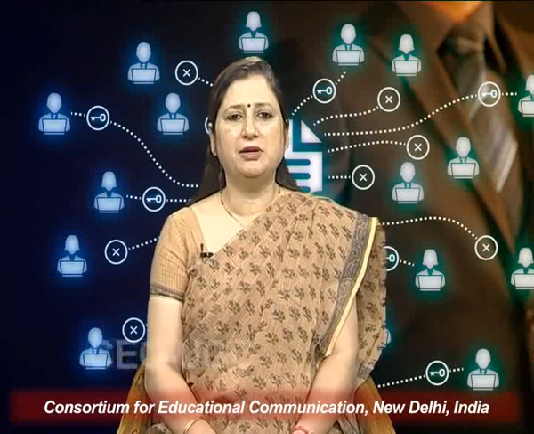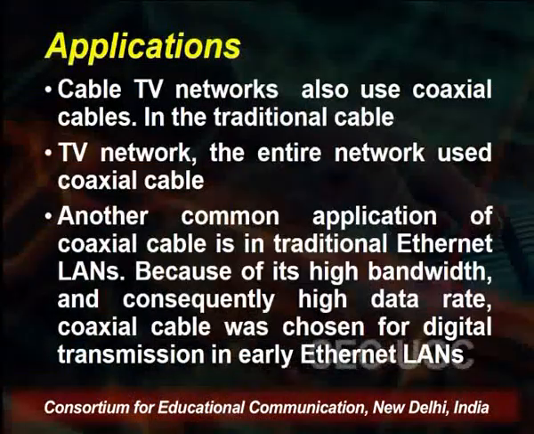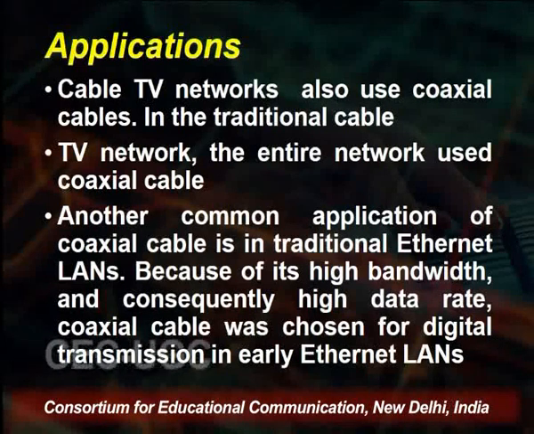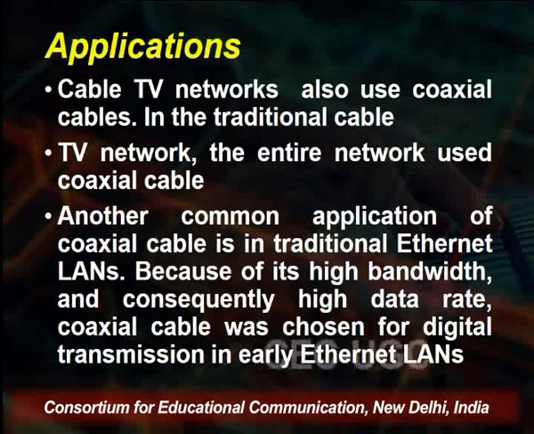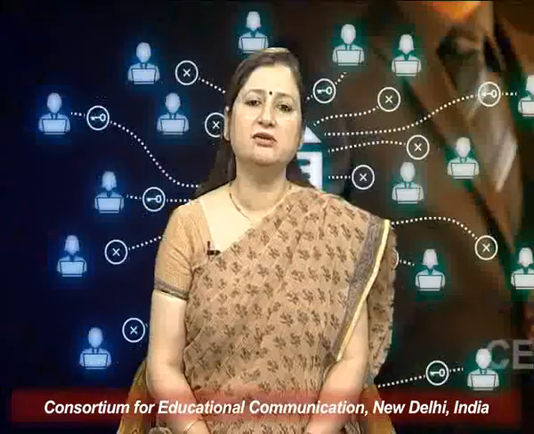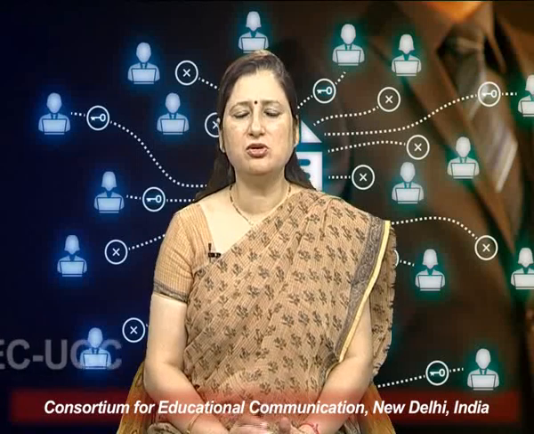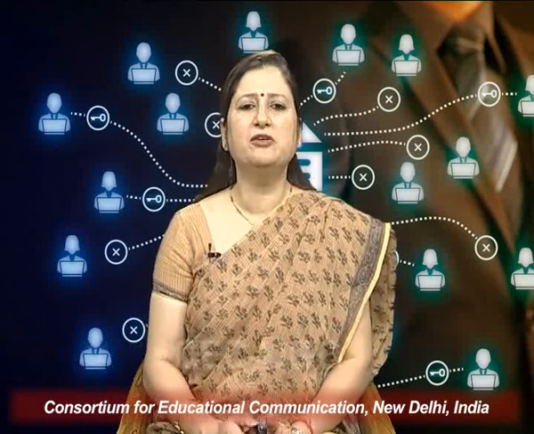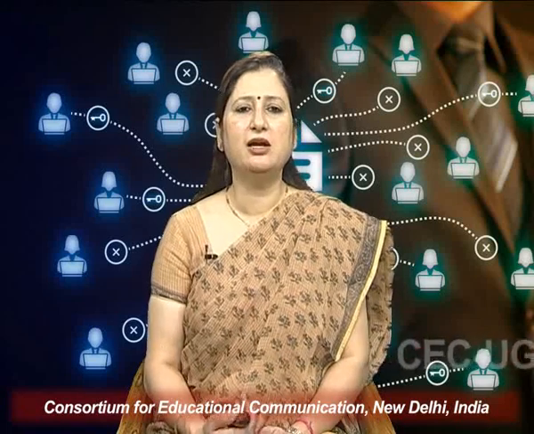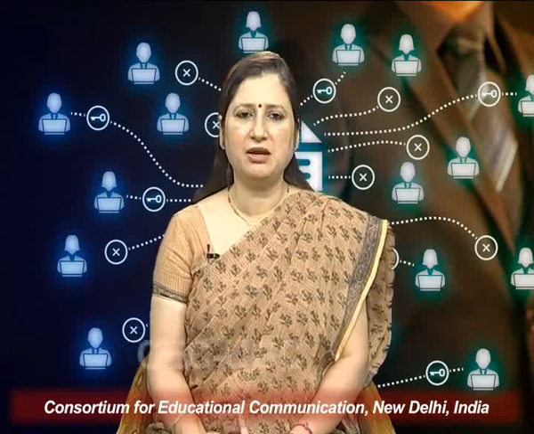Another very common application of the coaxial cable is in the traditional Ethernet LANs, right, because of high bandwidth and therefore the data rates are also high, and this is a chosen medium for digital transmission used in Ethernet LANs, because their geographical size is small. So therefore in that case not much need of repeaters is there. So therefore these are very commonly used. Also they are slightly more expensive than the twisted pair cables, but the benefits in performance which one gets are far more.